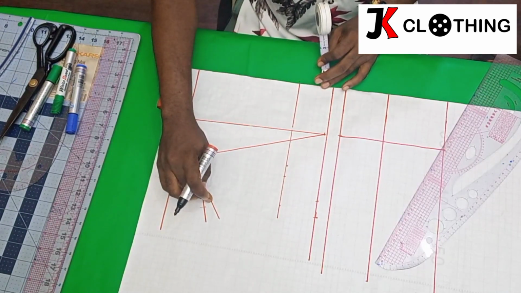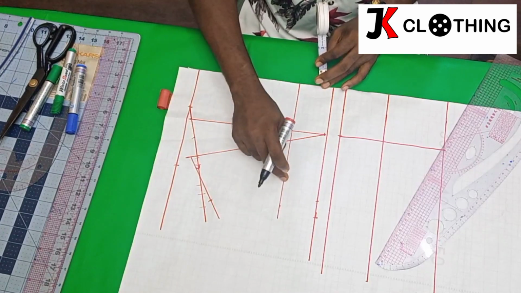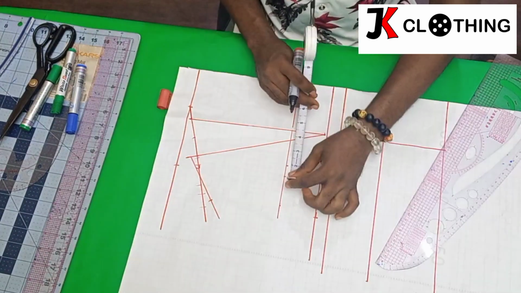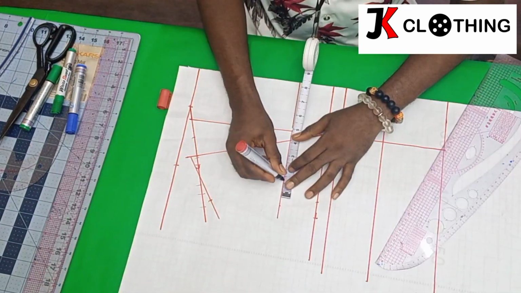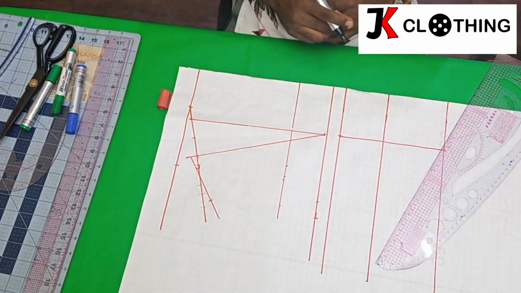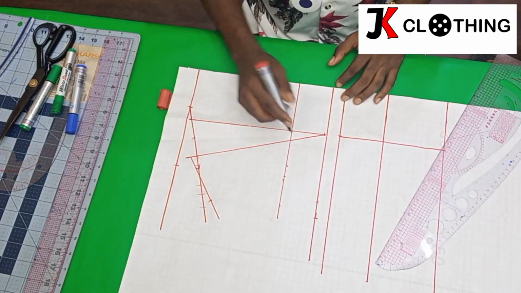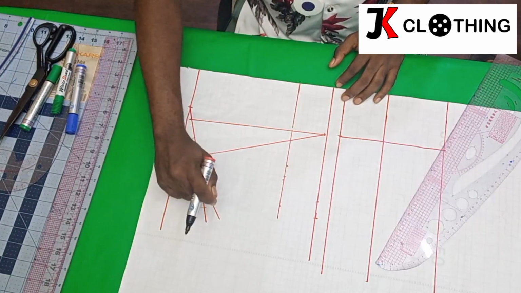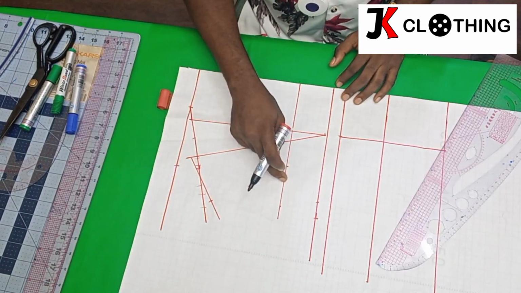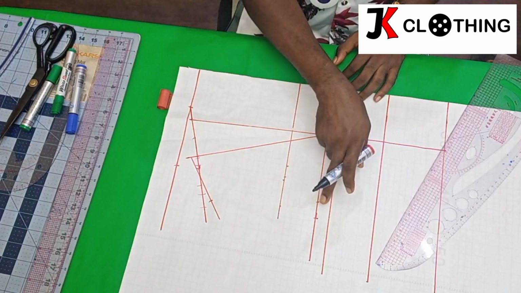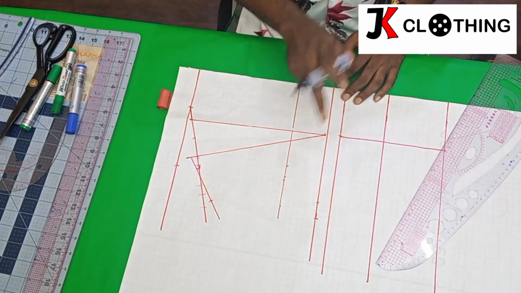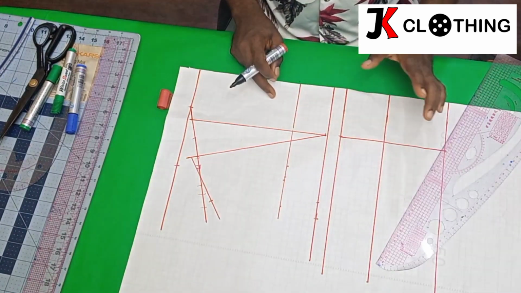I added 1/4 of an inch at this point, and so I'll be adding 1/4 of an inch at the across chest measurement too. And so this is it. Now we are to join a line from the apex of the shoulder to where the across chest measurement was to the bust divided by 4, not the seam allowance we added.